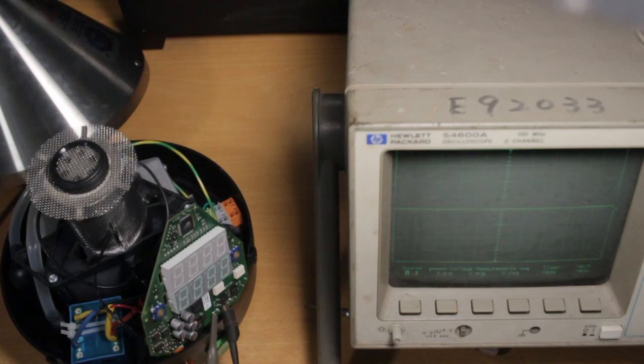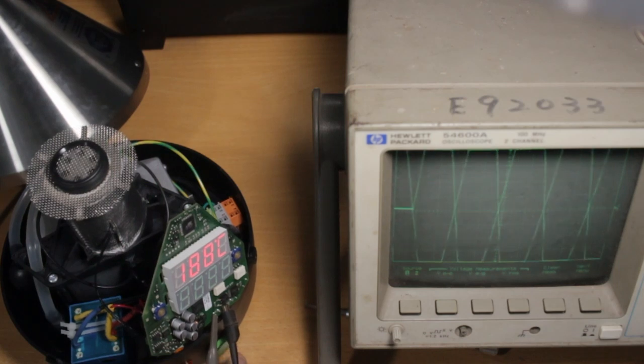This is the air pump waveform. They use the same control method as the heating element.